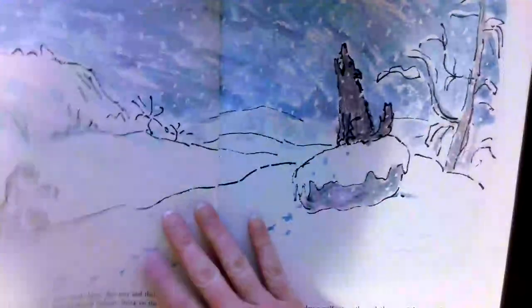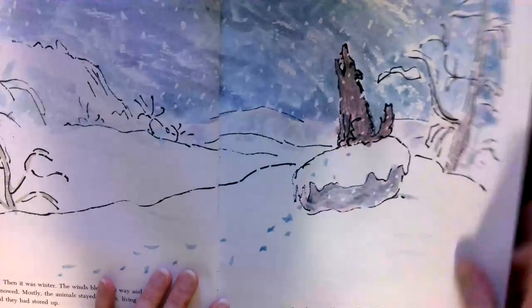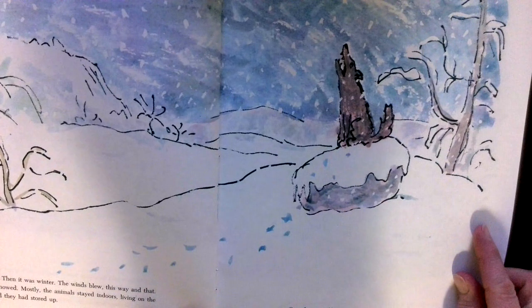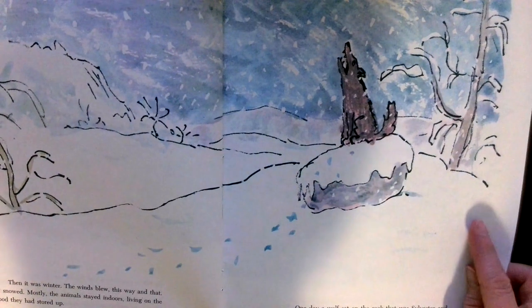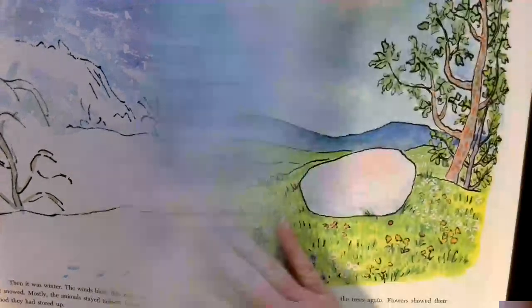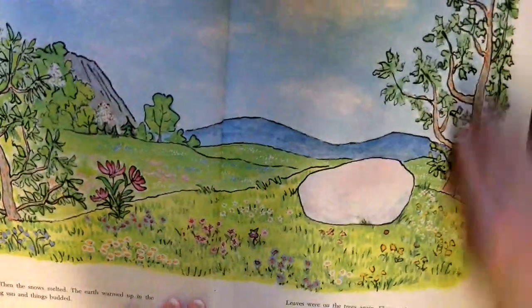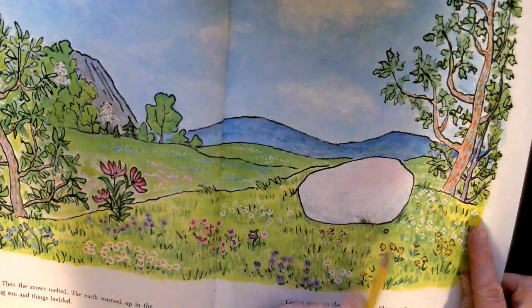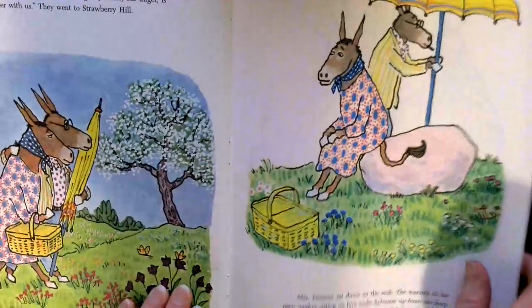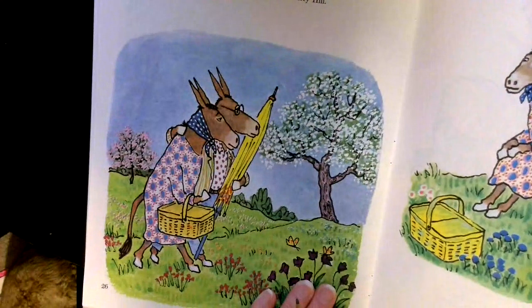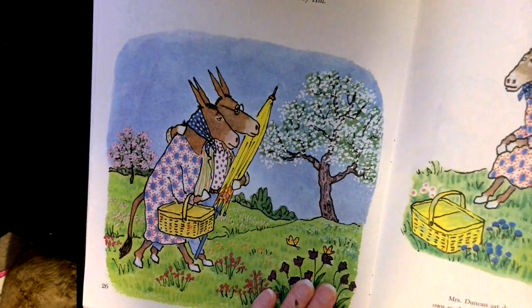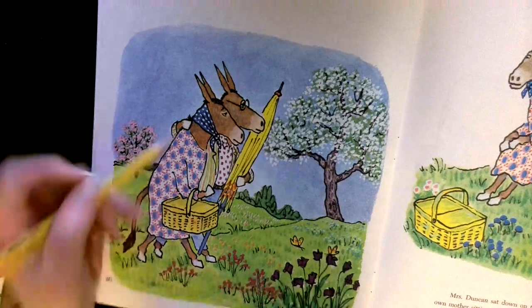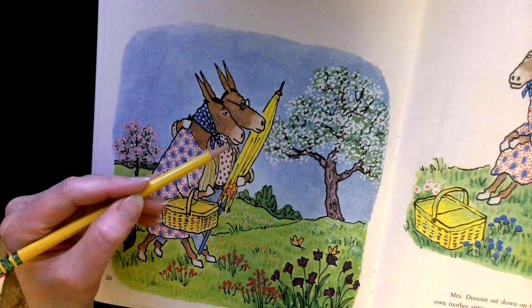And we're moving to fall. We're moving through the seasons. We see Sylvester. I wonder if Sylvester feels cold. And then spring. Luckily, that stone has never moved. Again, Mr. and Mrs. Duncan are still looking very sad.